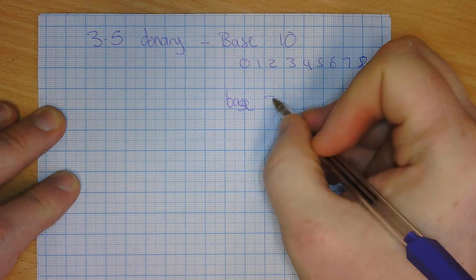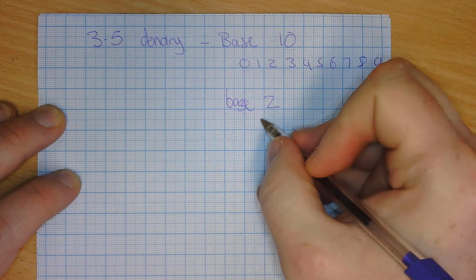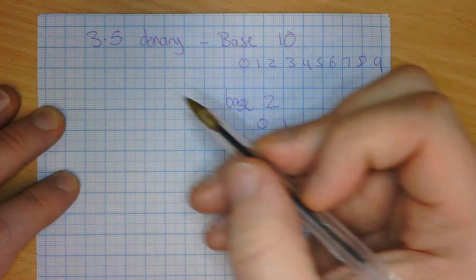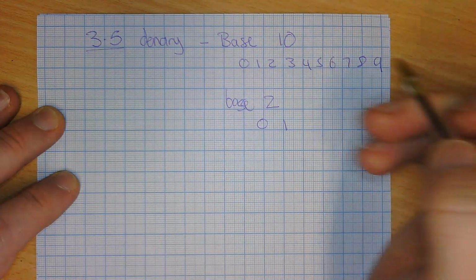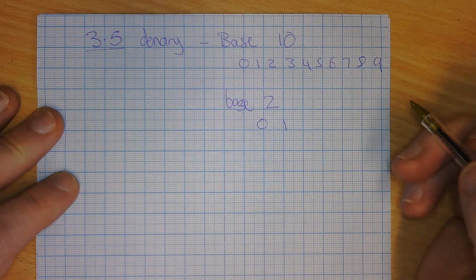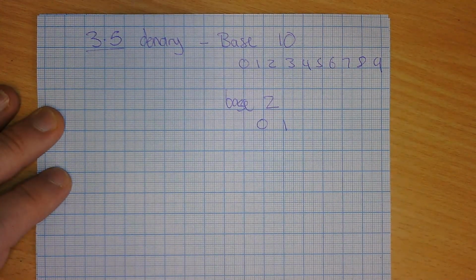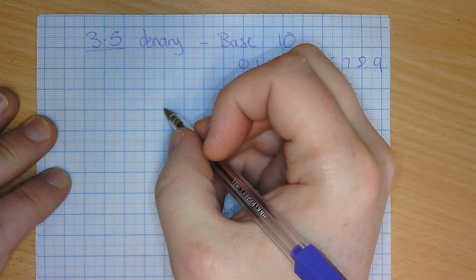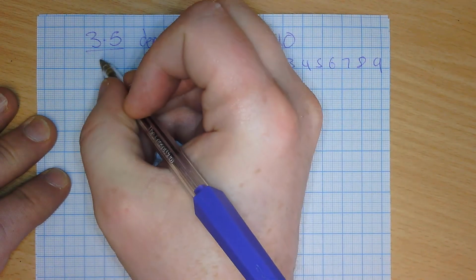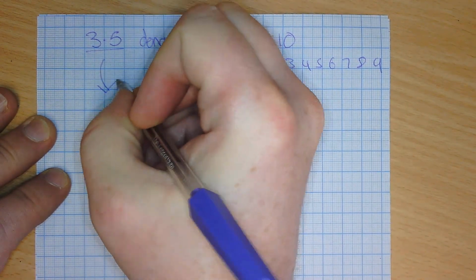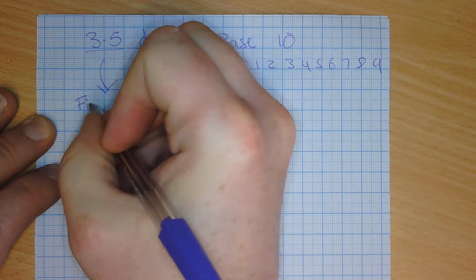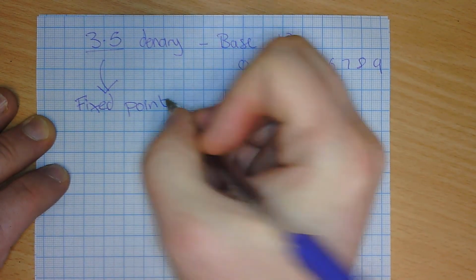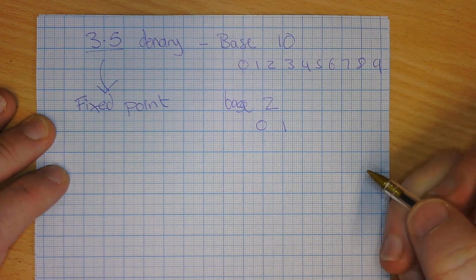base 2. Base 2 only has 2 digits, binary, 0 and 1. So if I want to represent 3.5 from denary in binary, that's going to be very straightforward. I'm going to go first of all to a thing called fixed point. I'm going to get to floating point binary, but I'm going to start off at fixed point binary.